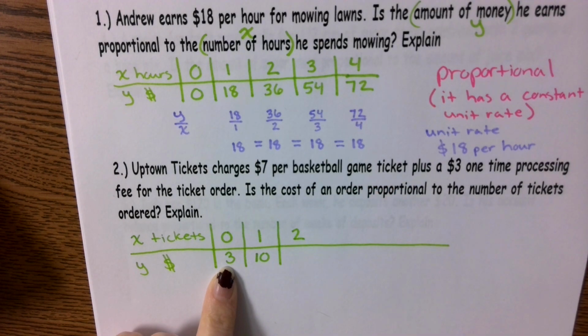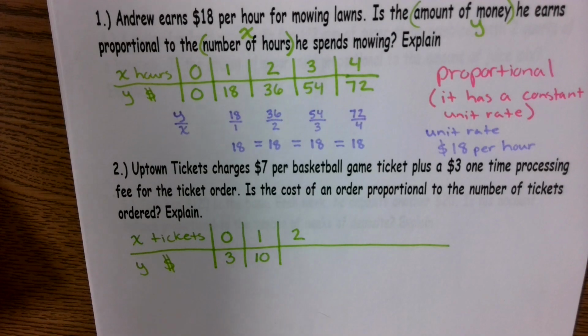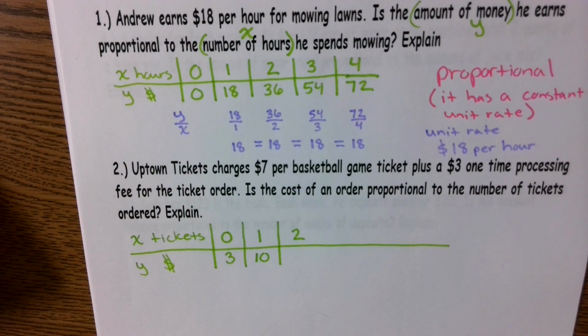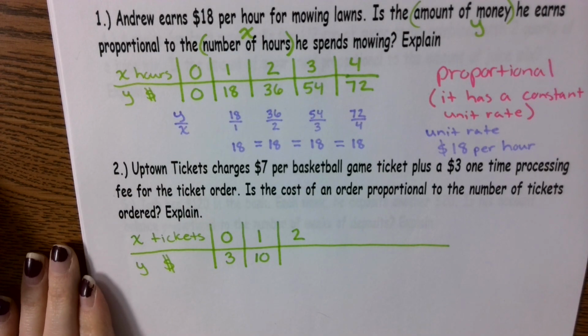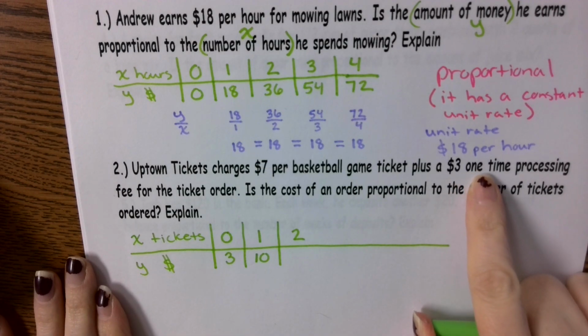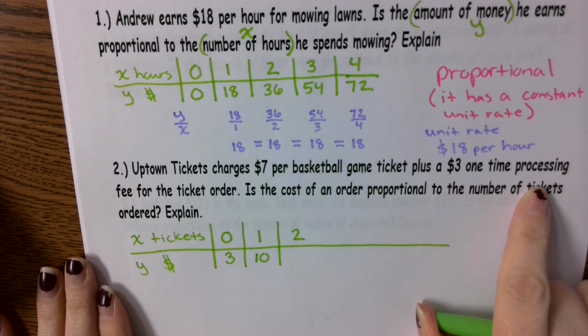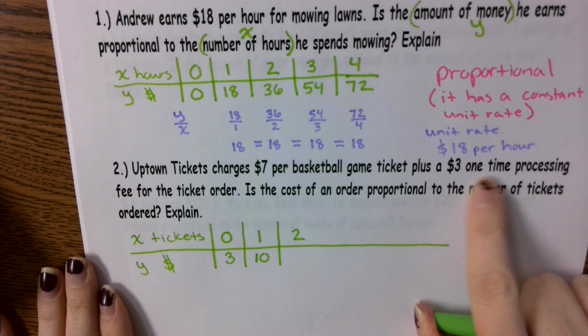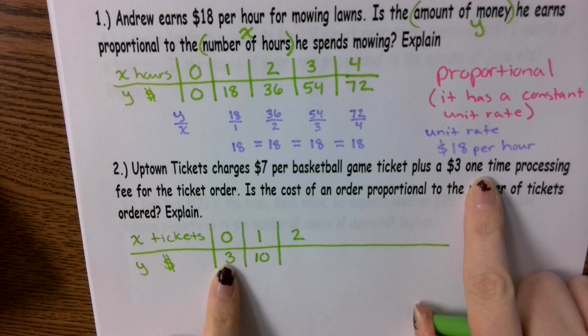Well, I don't want just 1 ticket. I'm going to go ahead and buy 2 tickets now. Jordan? 17. Here's why. Listen closely. Okay, I had the same thing happen. Phoenix, don't get upset. Same thing happened last period. I had several kids who were like, oh, it's $13, because they said, oh, we're only adding the $3 fee. Well, the $3 fee is how many times? How many times does the $3 fee happen? 1 time. Did we already pay for the $3 fee there?